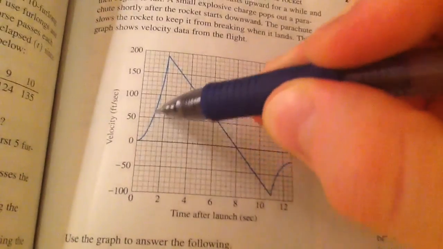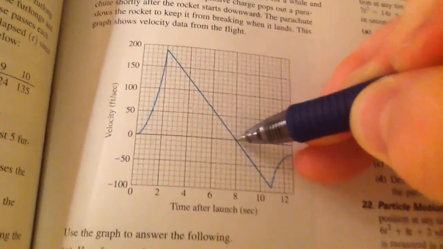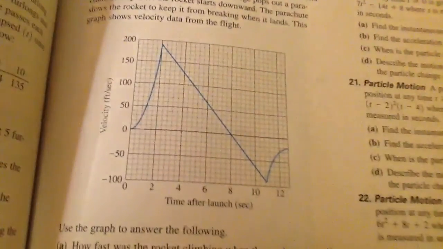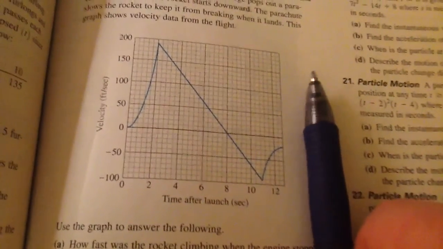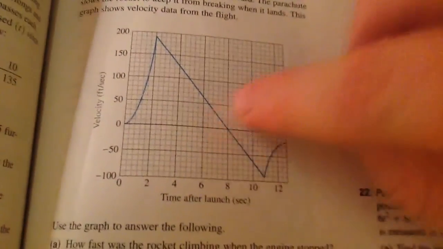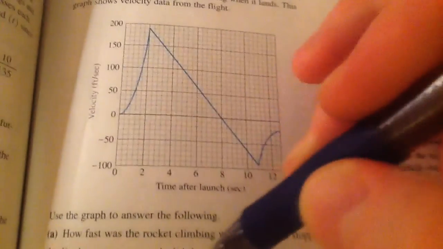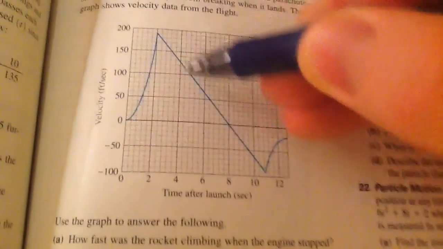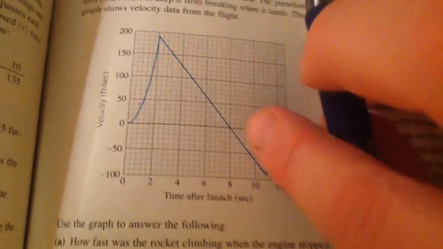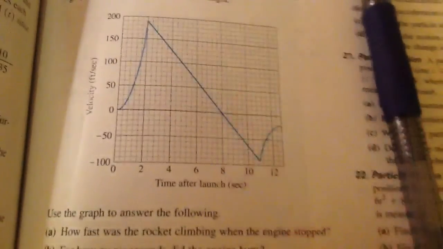It's traveling upward this whole region right here until right there, when the velocity hits 0 again. So it's going up and up and up. When the velocity hits 0, it's at its peak before it starts falling back down, right here, when the velocity goes negative. So the highest point that it reaches is going to be at 8 seconds, because you have all this positive velocity going up, and right there is when it's going to stop at its highest point.